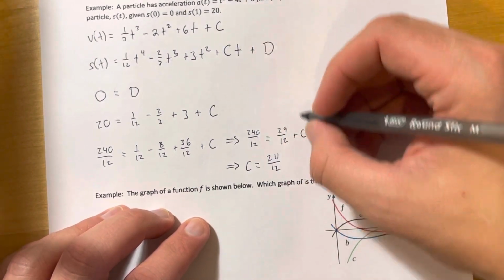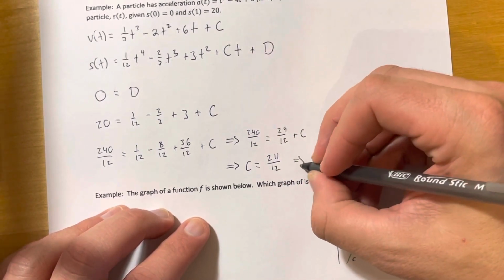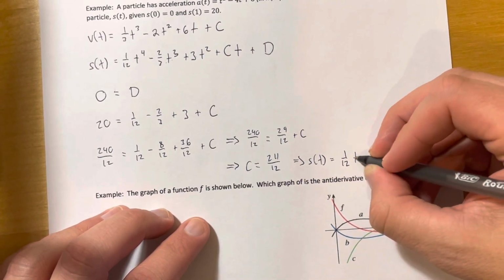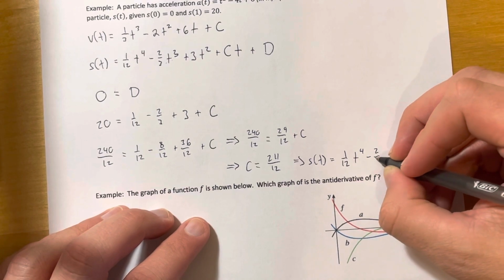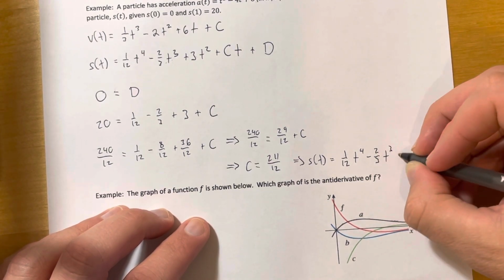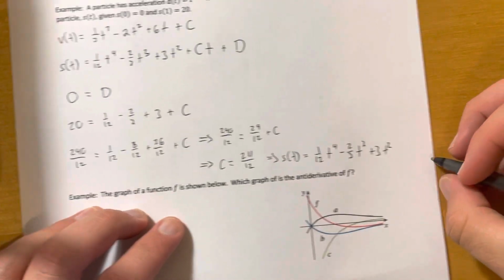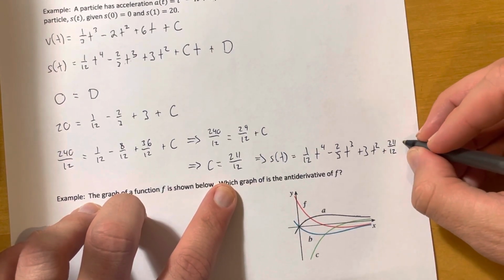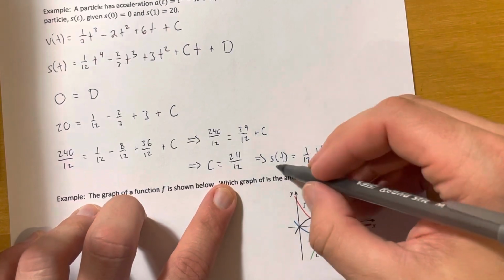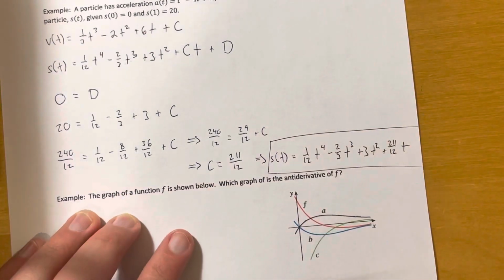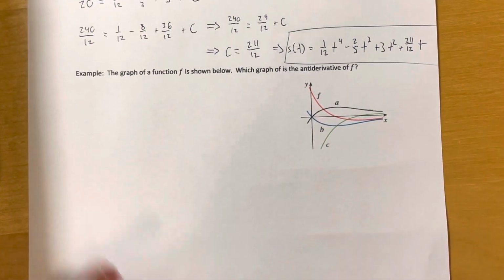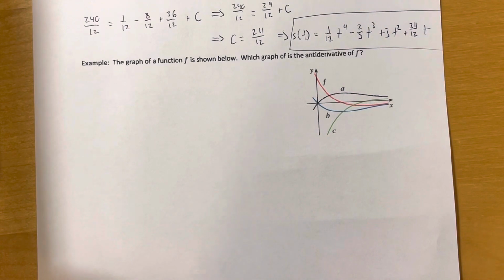We already said that d is equal to 0. And so this means that s of t equals 1/12 t to the 4th minus 2/3 t cubed plus 3t squared plus 211/12 t. I'm not going to write plus 0. There's no point. So that's the function that I'm looking for. Okay? Awesome. All right. Last example, then we're going to wrap up chapter 4.